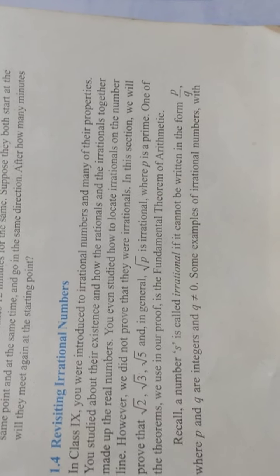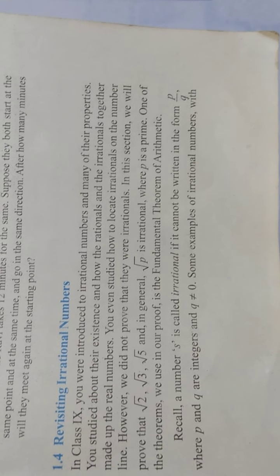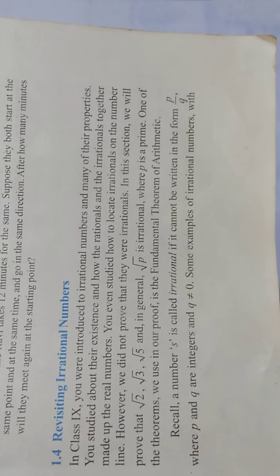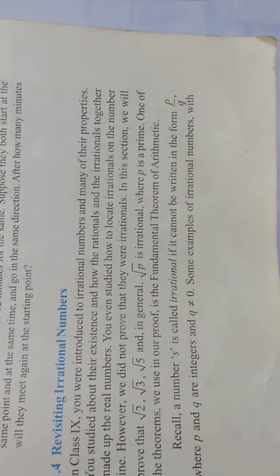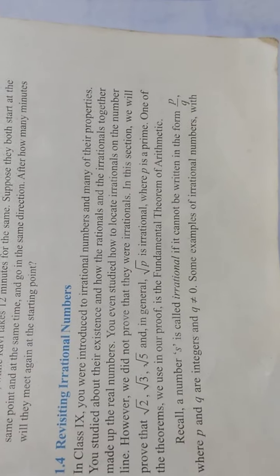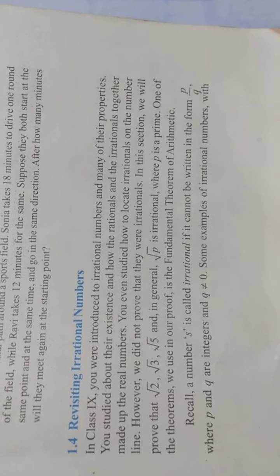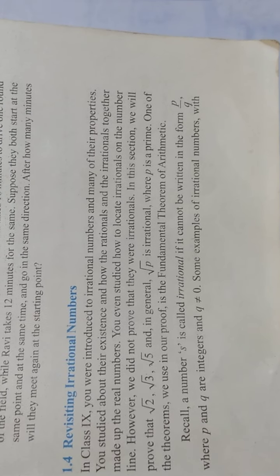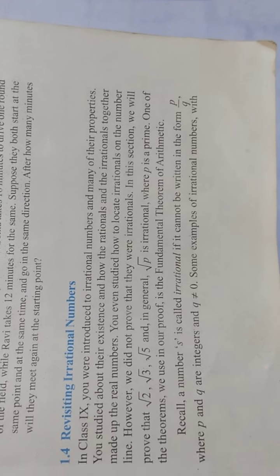In this section, we will prove that root 2, root 3, root 5, and in general root p is irrational, where p is prime. In order to prove it, we will use the contradiction method. Let's start with today's question: prove that root 2 is an irrational number.